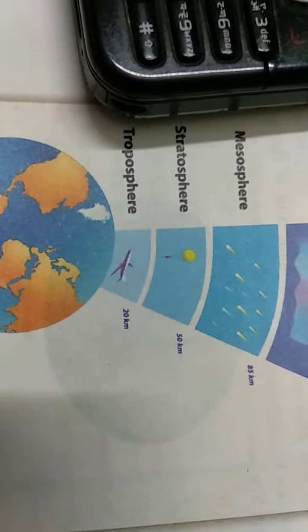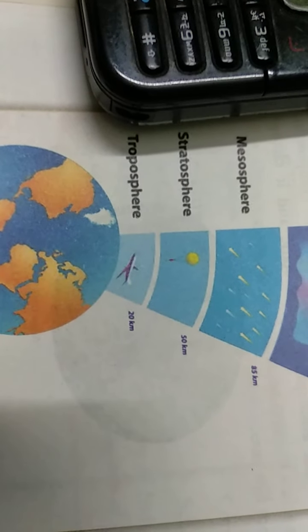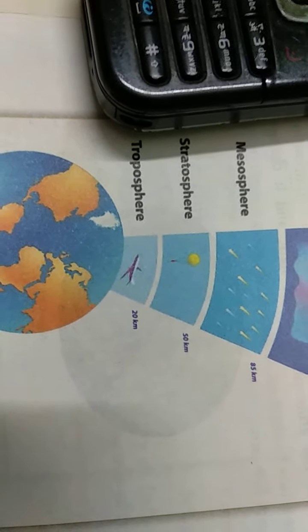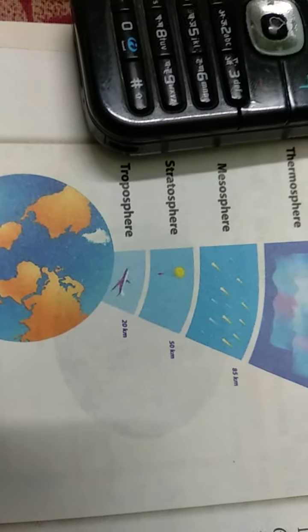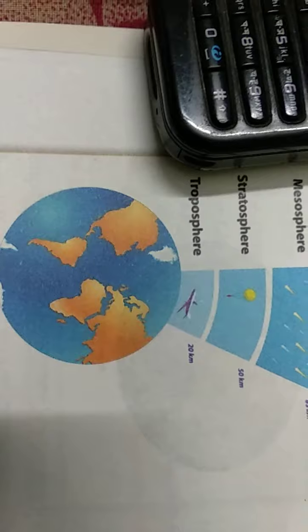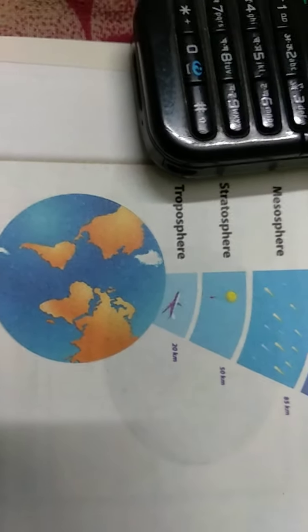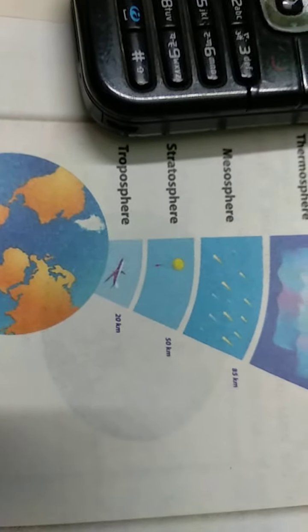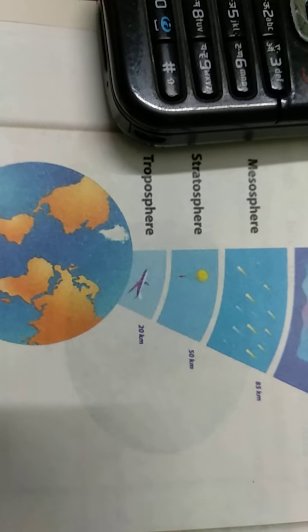Most meteoroids are found in this layer. What are meteoroids? Meteoroids are stars which go very fast, and in Hindi people normally call them shooting stars. You can see the pictures here.